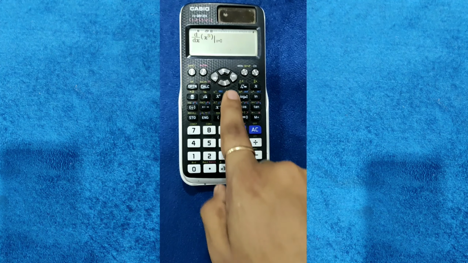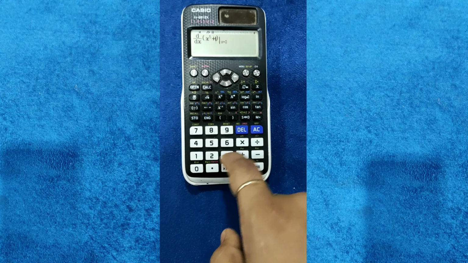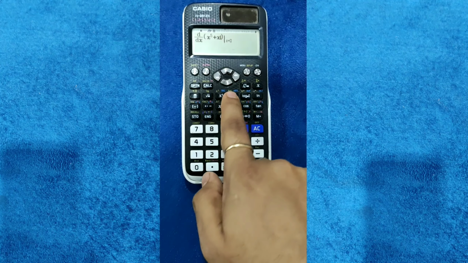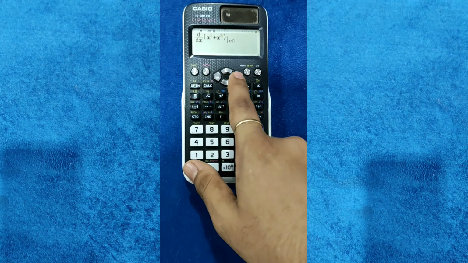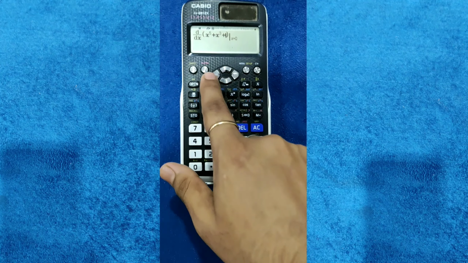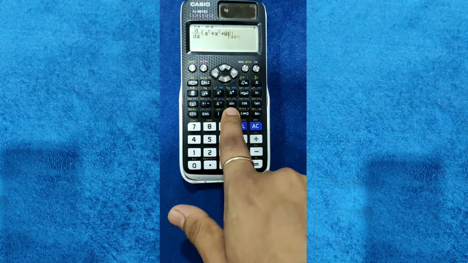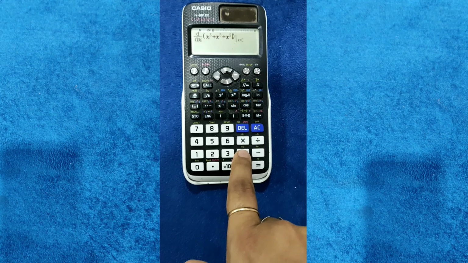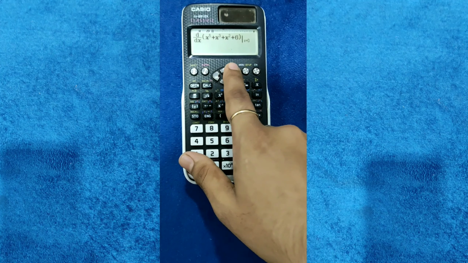So I am taking an example, x raised to the power 5 plus alpha, then x raised to power 3, then plus, this is just an example. You can use it to solve any equation or any function. You need to find derivative plus a constant.